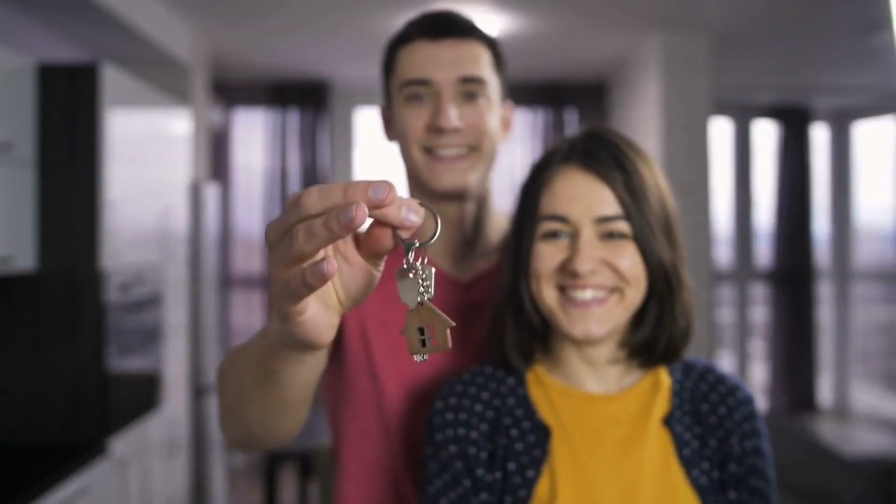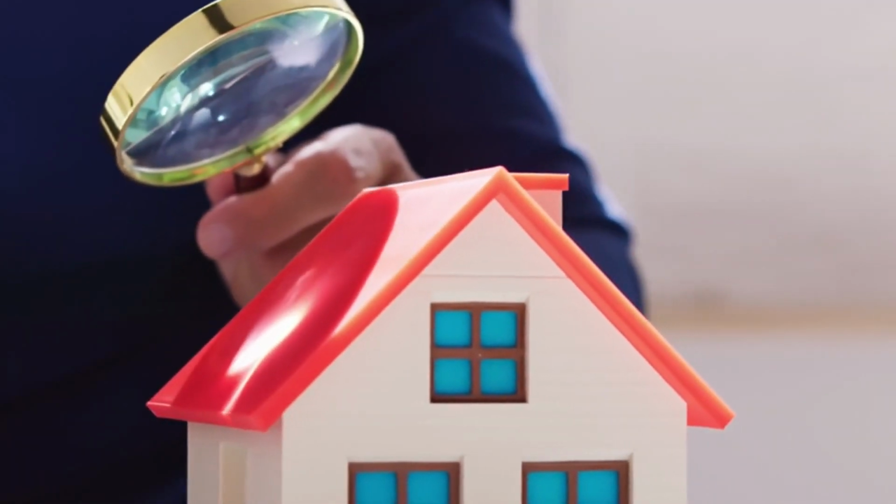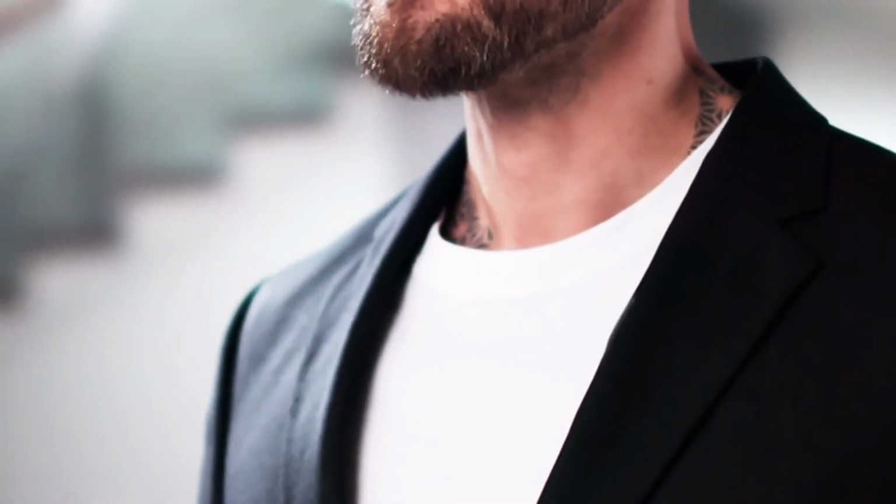You'll usually get a notice in the mail showing your new assessed value. It's important to check your reassessment notice for accuracy. Mistakes happen, and you have the right to appeal if you believe the value is too high.